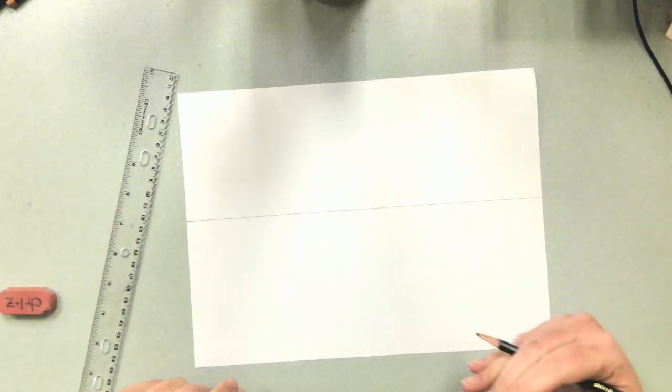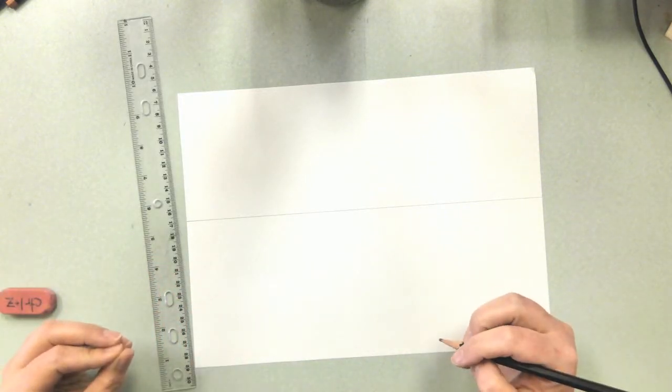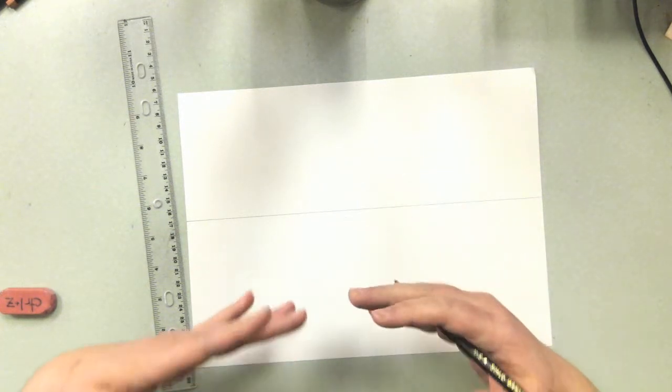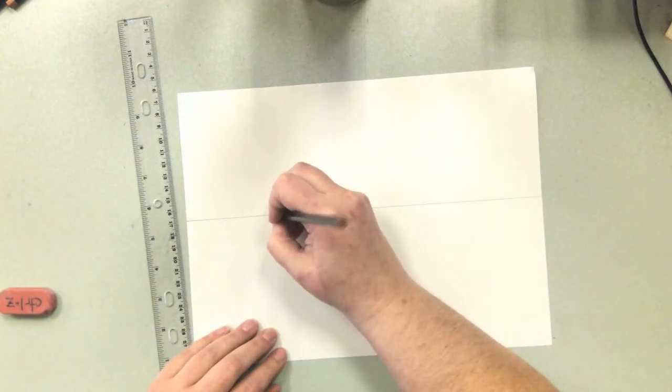And then you're going to pick a spot on here to be the vanishing point. Just like when we're measuring with a ruler, you want to make a small mark. It needs to be large enough that you notice it, but not so big that it's taking up too much space or that it could manipulate where you're going. So I'm going to pick right about here. There's my vanishing point. It's a little bitty X.